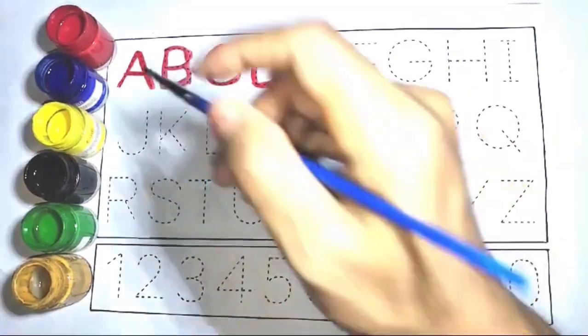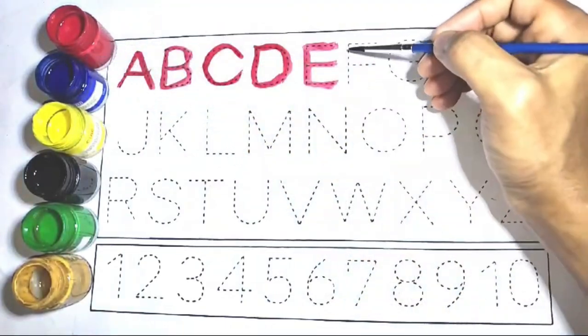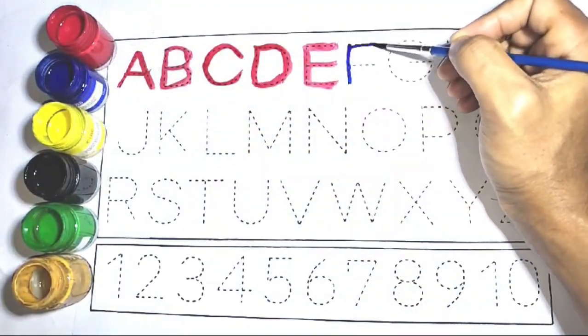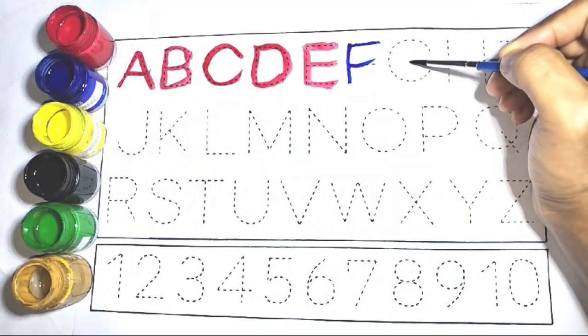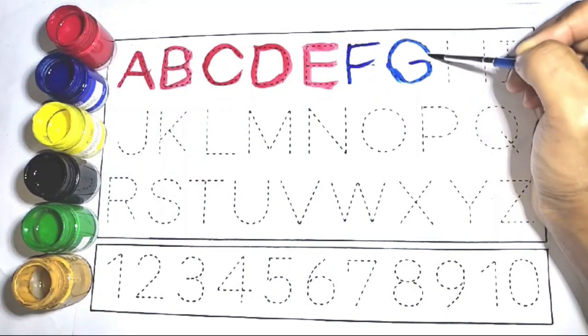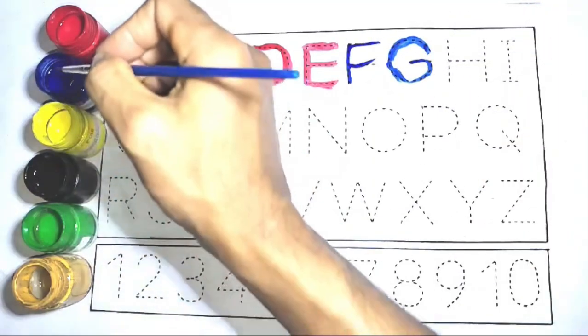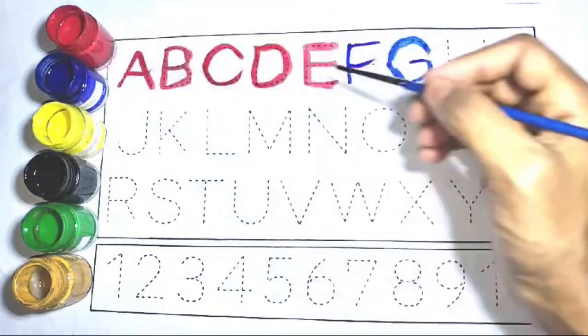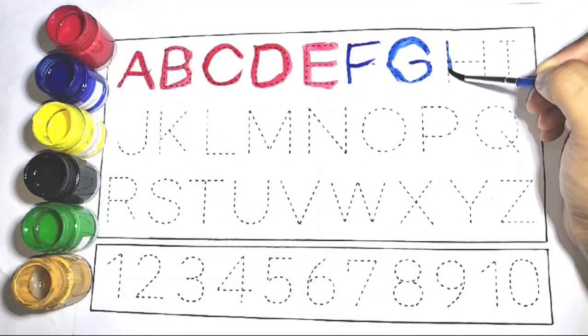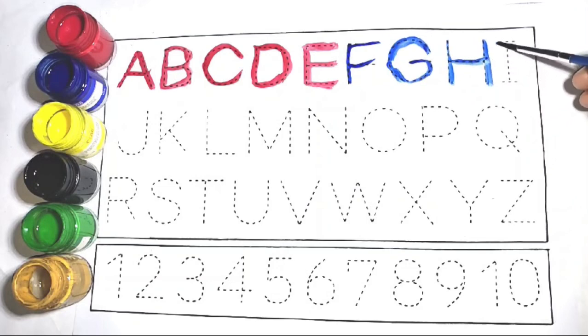Now we use blue color. F for fish. The next one is G. Now we draw the letter of G. G for God. We again use blue color and now we draw H. The next one is I. Now we draw the letter of I.